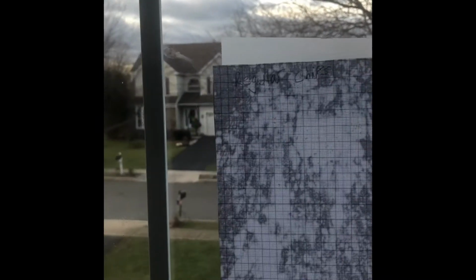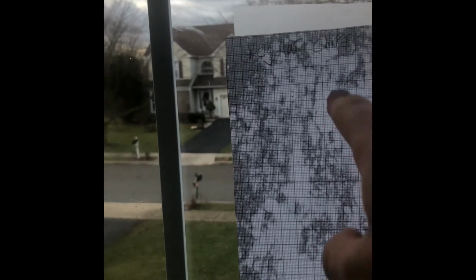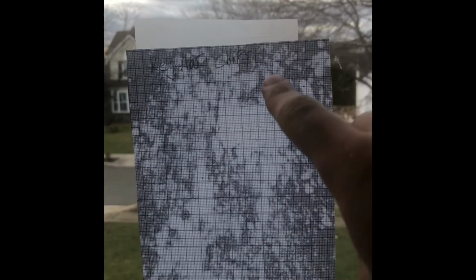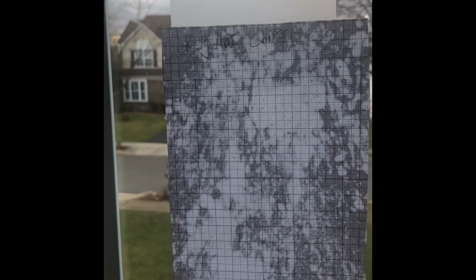But you can already see these white stains right here. That is actually the grease coming through. So you can see what I was saying, the middle and then the bottom left were huge areas for the grease.